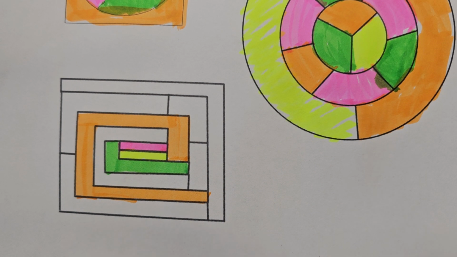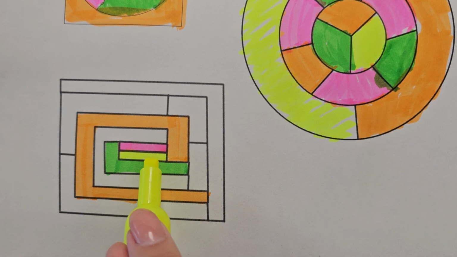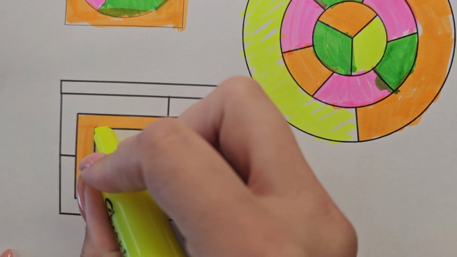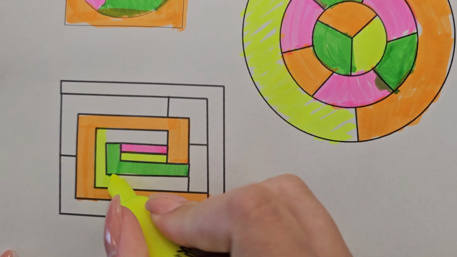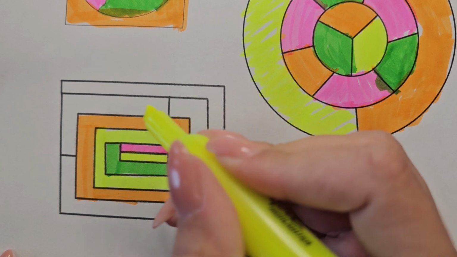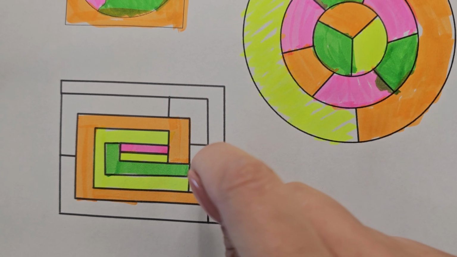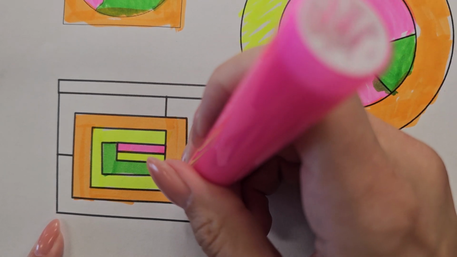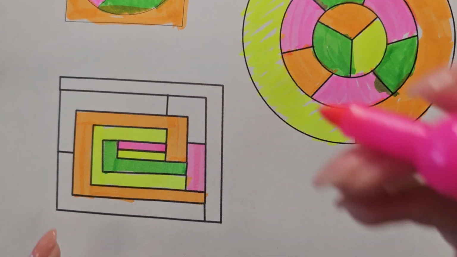And then it kind of feels like we need to switch to another color, a fifth color. But remember, we can always avoid a fifth color. So if you look carefully, the yellow is actually not touching this section, even though it's touching pink, green, and orange. So I can switch back to yellow here. Now I can see this piece touches yellow, green, orange. So I've got to switch back to pink here.